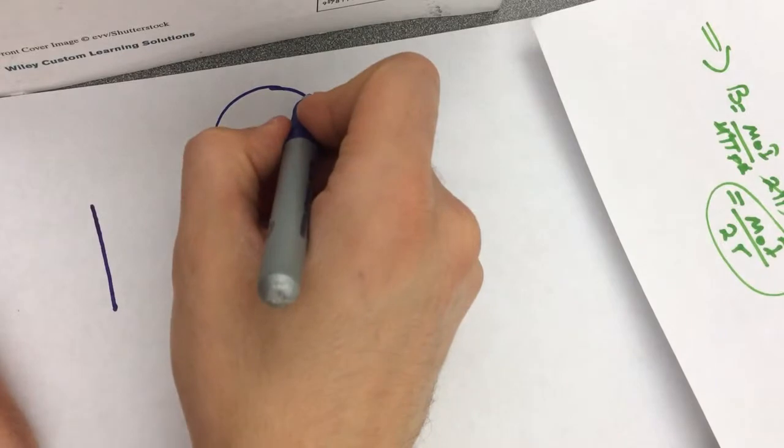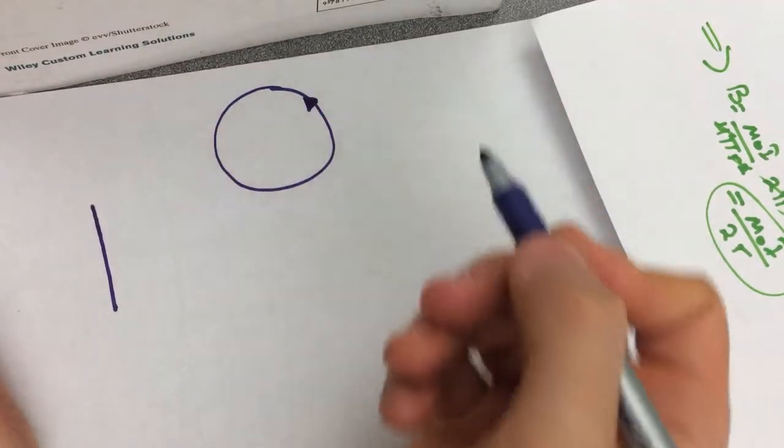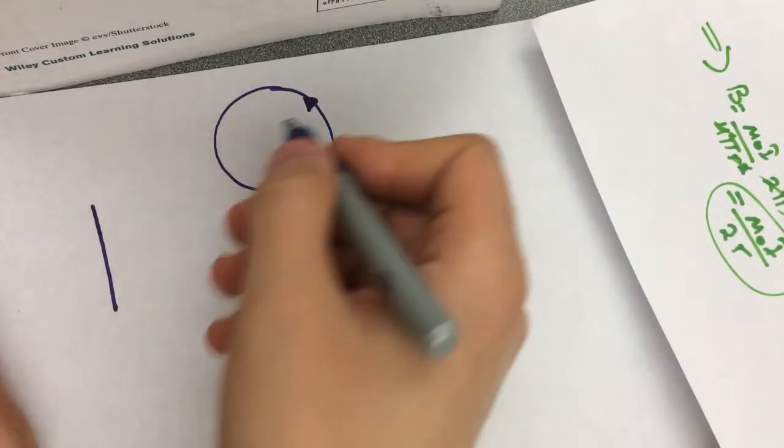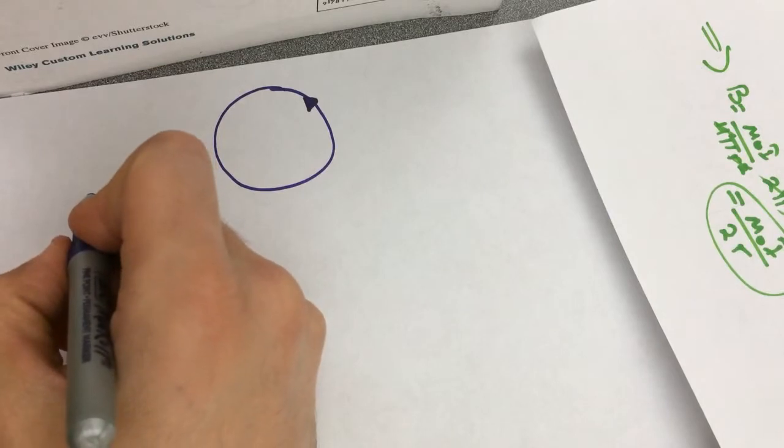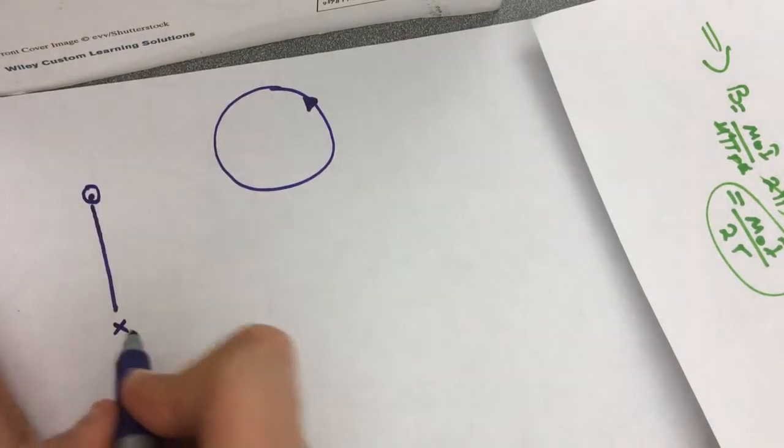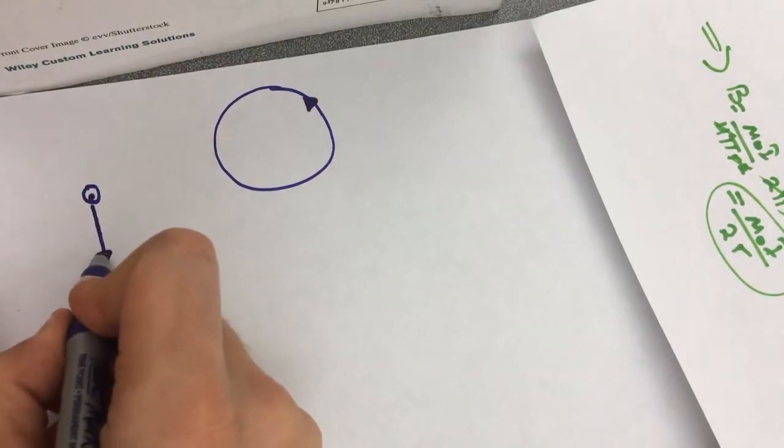Alright, so the current will be going this way here, so it's kind of going out of the screen here, so it's a dot, and here it's going into the screen, it's an x, here it's going down.